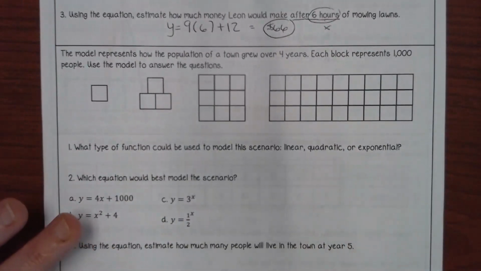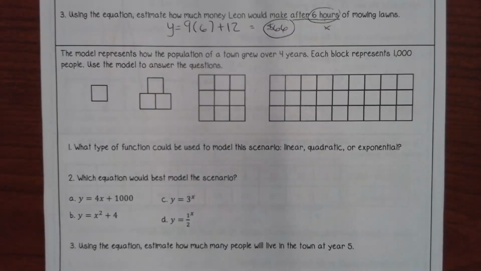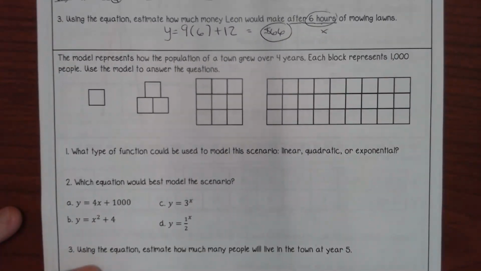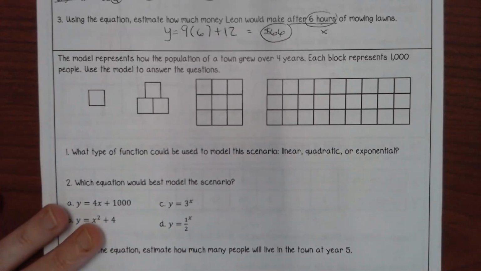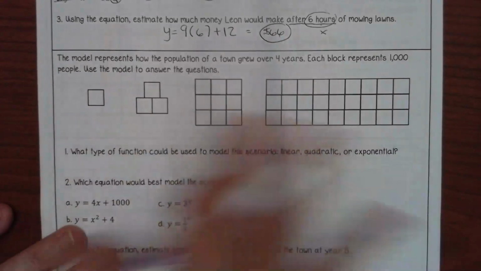All right, one more for notes. Okay, notice now we've got something else funky. In our first example, we had a graph. In our second example, we had a table. In our third example, we had a word problem. And now we've got pictures and patterns.